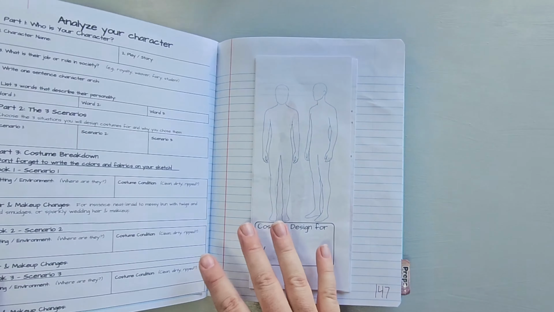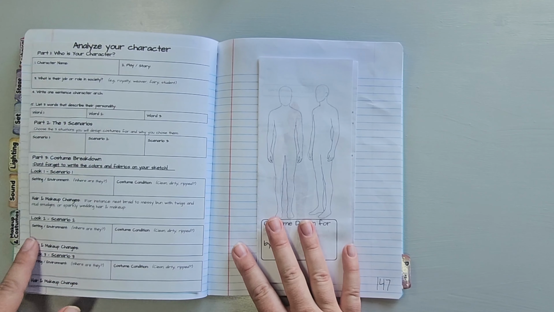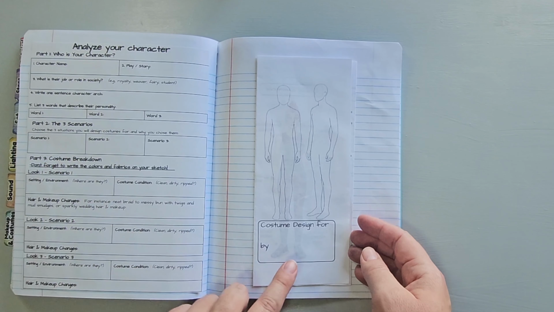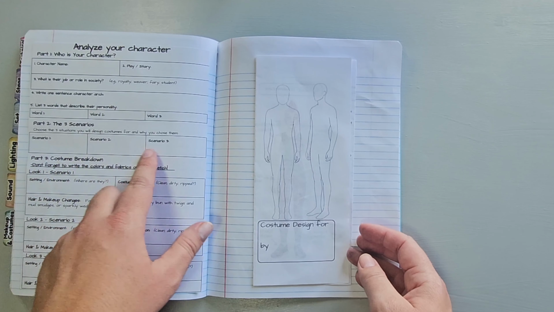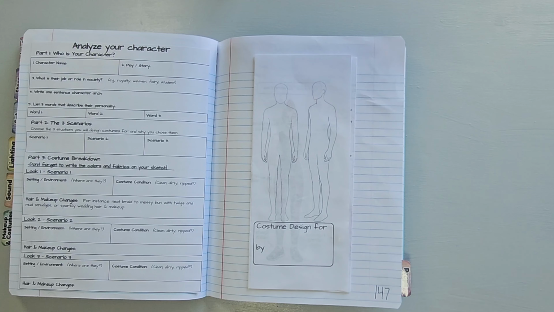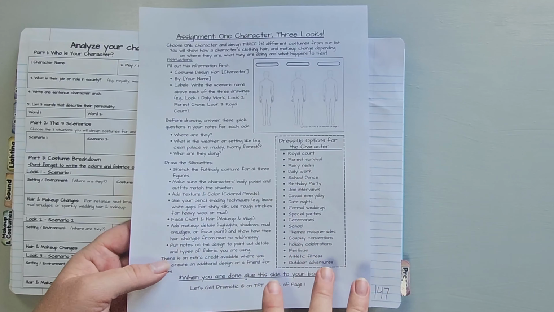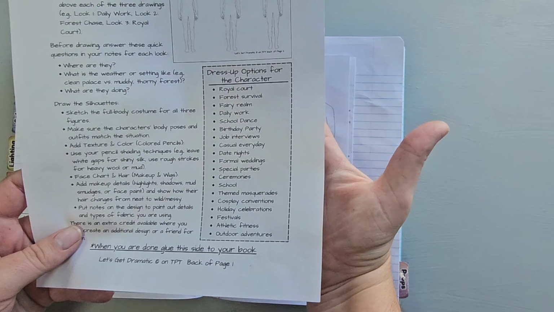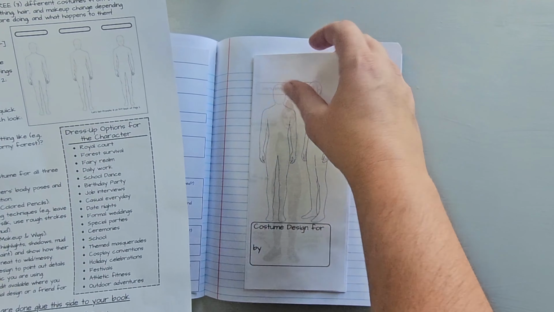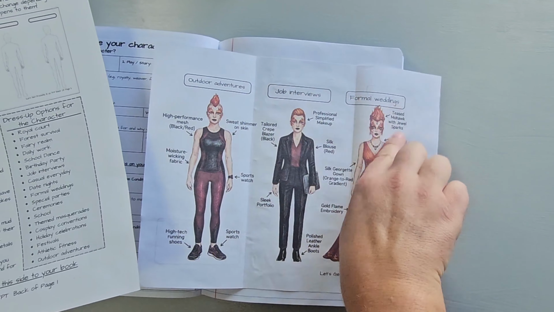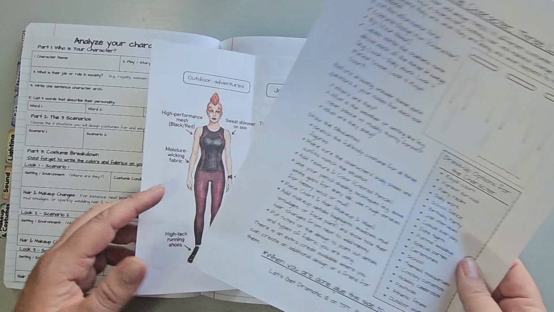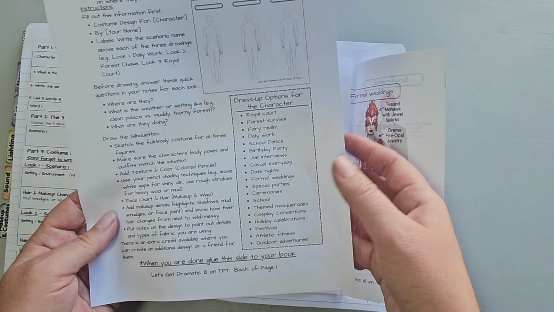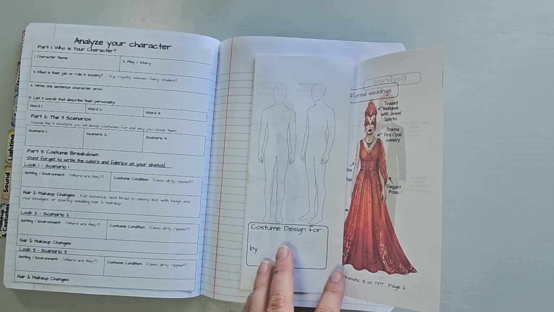And then after that, we talk about analyzing who the character is that they've gotten assigned or that they've chosen in their script. And they're going to create 3 different looks based on different scenarios that they have for this character. On this page that they get, I do have an additional assignment page that gives them a bunch of different options for the things the characters could dress up for. And then they would write down what they dress up for on this top part right here. And then the assignment is to create the character breakdown. And then they're going to pick 3 scenarios. It doesn't have to be from this page, but they can choose anything from that page also.